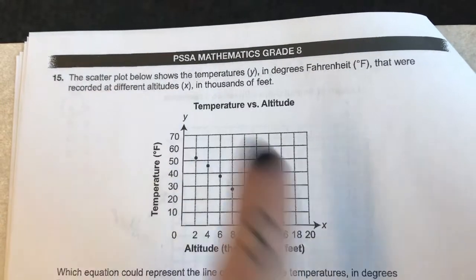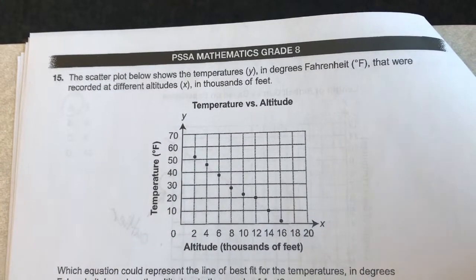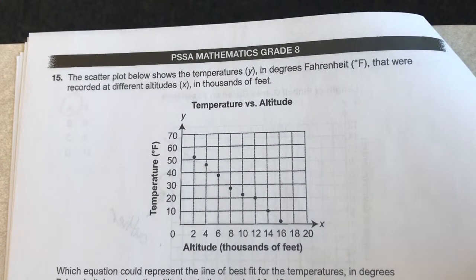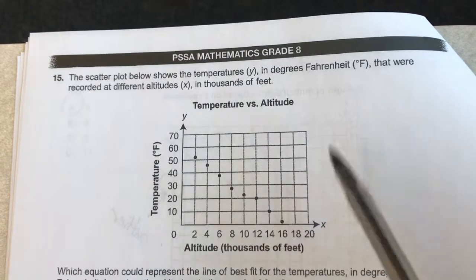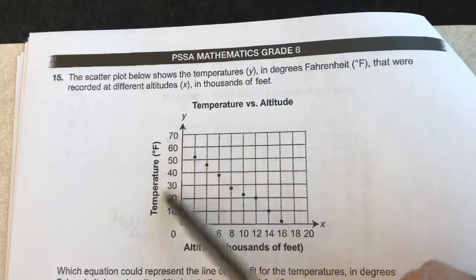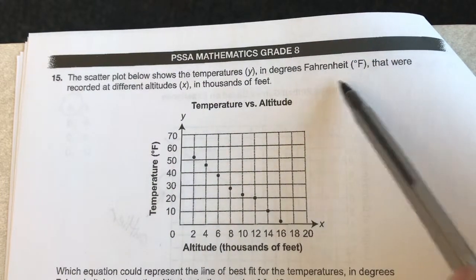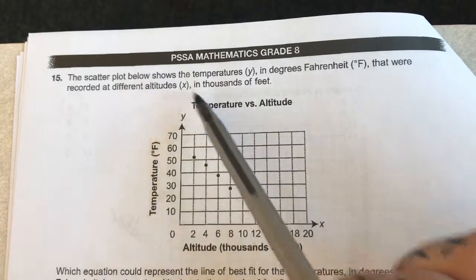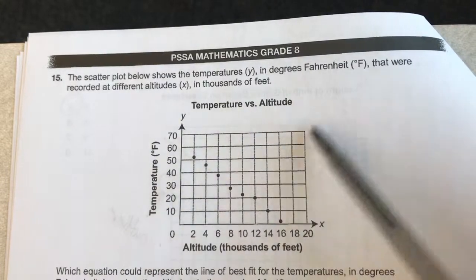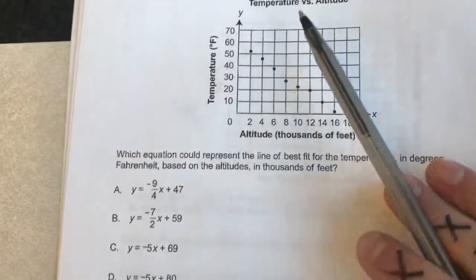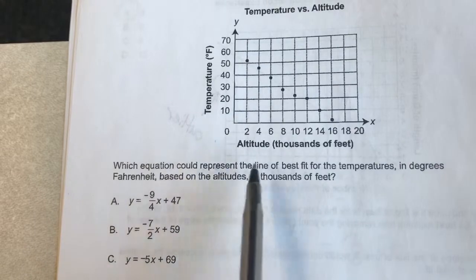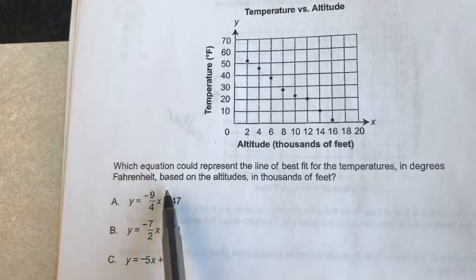Scatterplot below shows the temperatures y in degrees Fahrenheit that were recorded over different altitudes x in thousands of feet. What equation could represent the line of best fit for the temperatures in degrees Fahrenheit based off the altitudes?